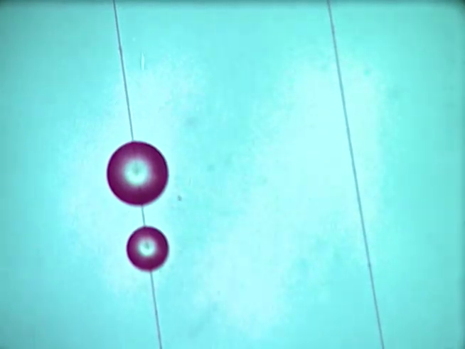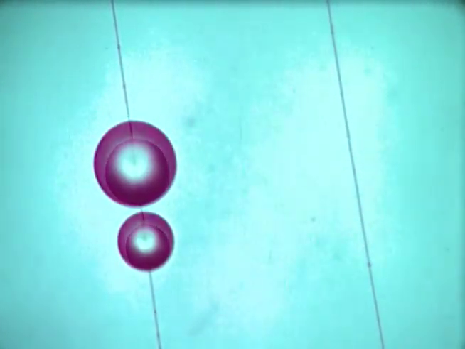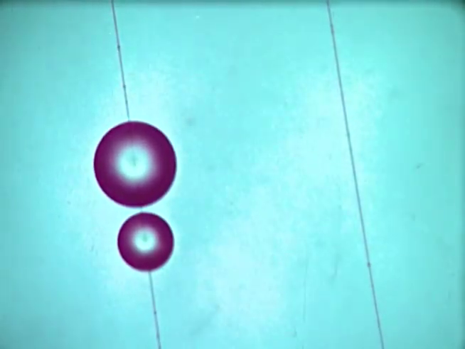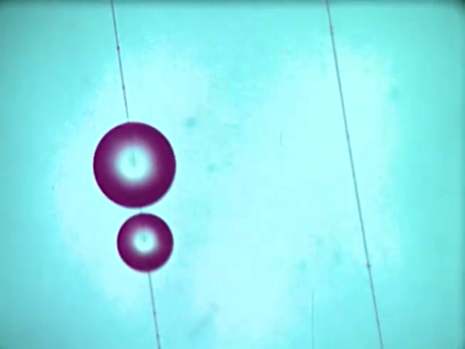In real time, their growth took place in a few minutes. 20 minutes later, they are bigger, but not by much. They are still many times smaller than the average raindrop.